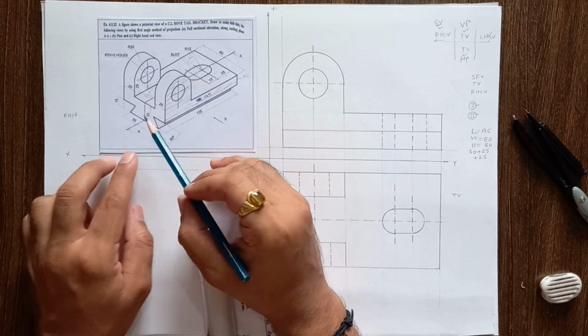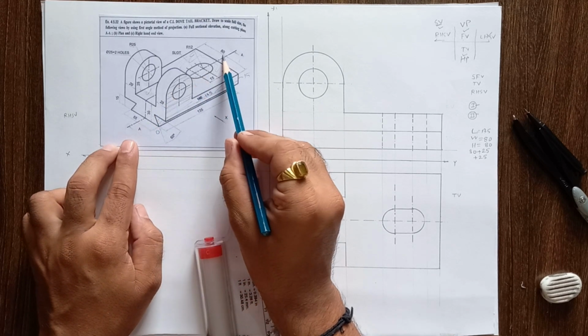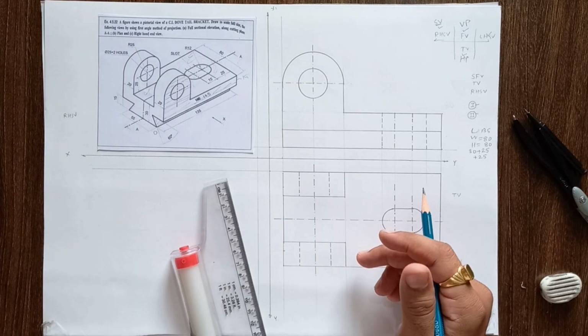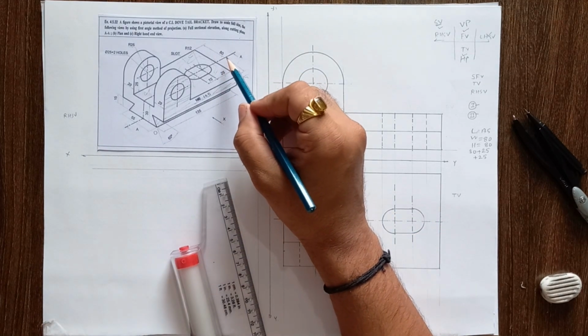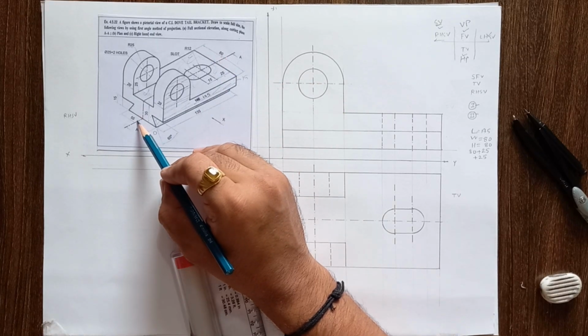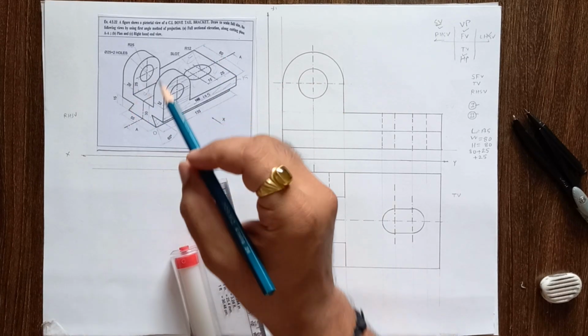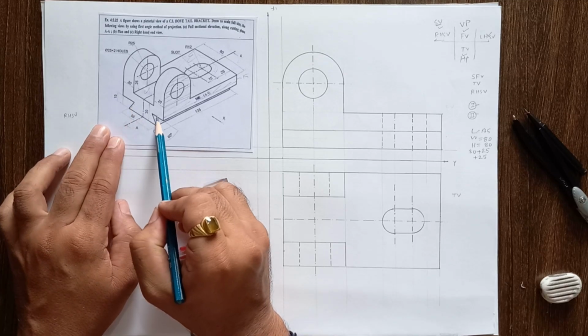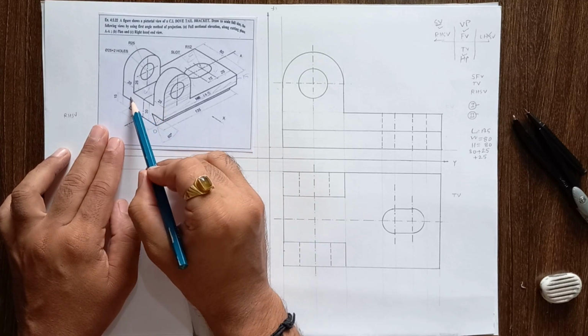and you can see this distance is 55. Total distance, the width, is 80 mm. 80 minus 55 is 35 mm, and 35 divided by 2 is 17.5 distance. So the edge distance is 17.5.